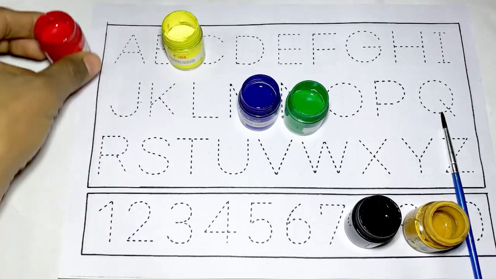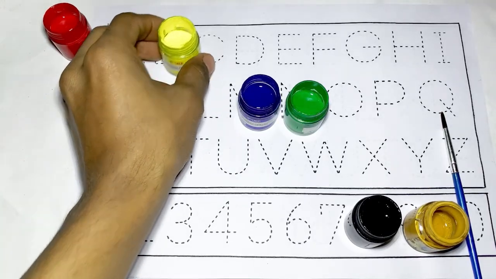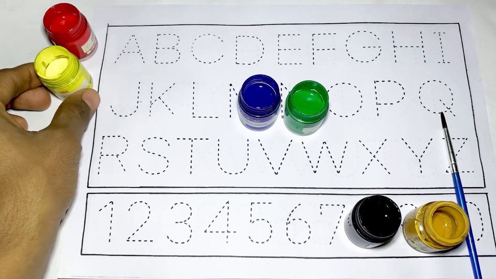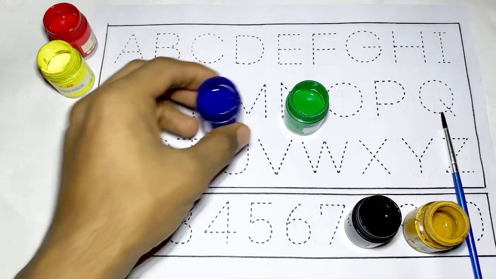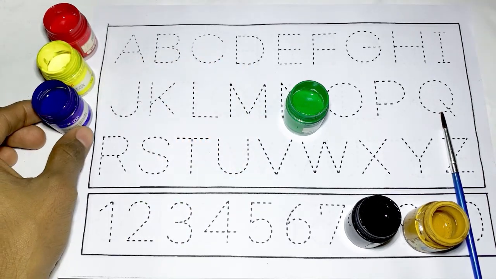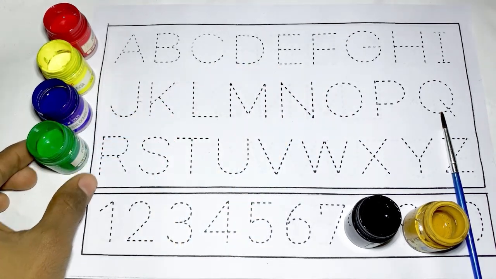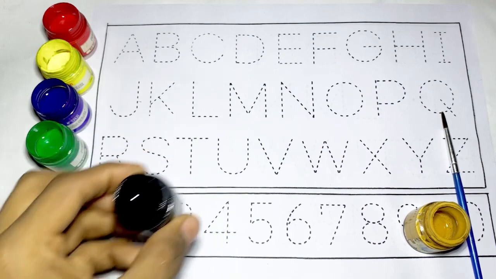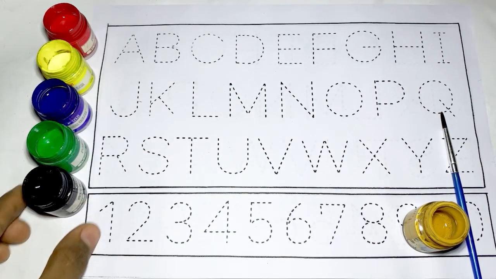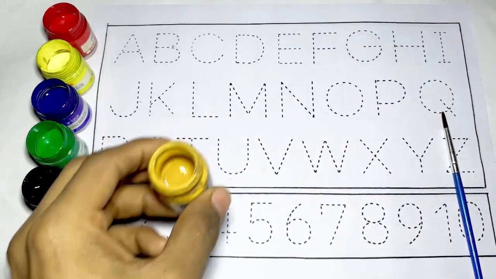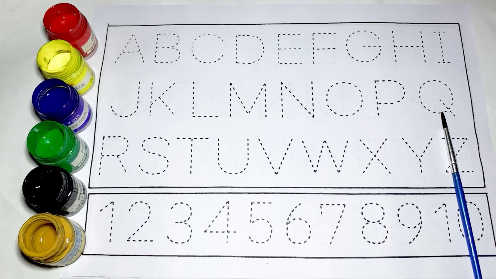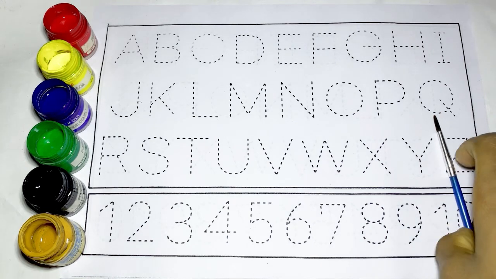Red color. Yellow color. Blue color. Green color. Black color. Yellow color. Kids now coloring alphabets and numbers.